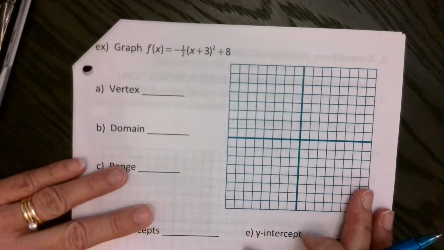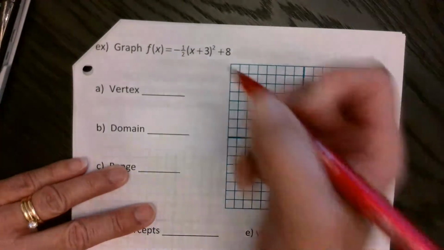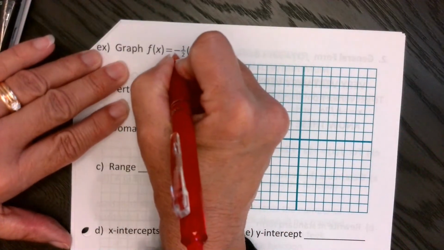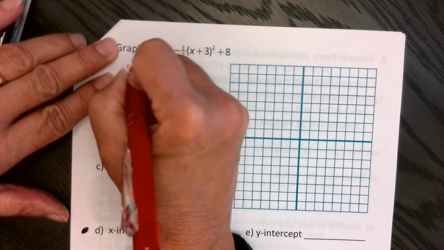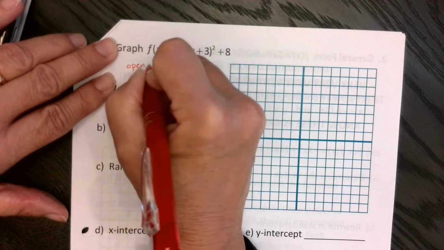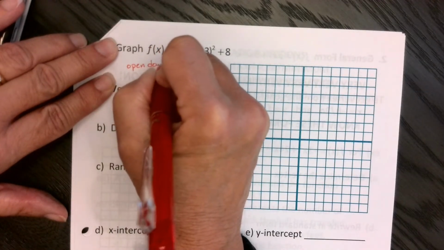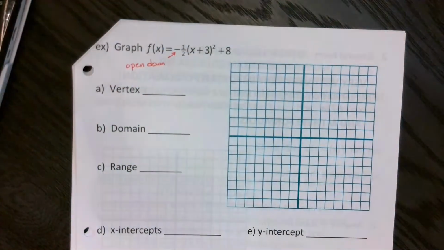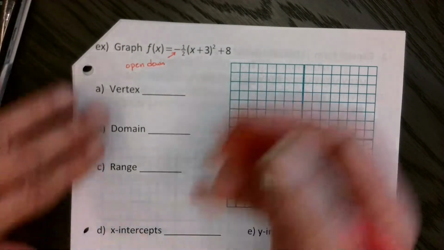This one right here, because of this, it's going to open down, which means it reflected about the x-axis. That's all that means.